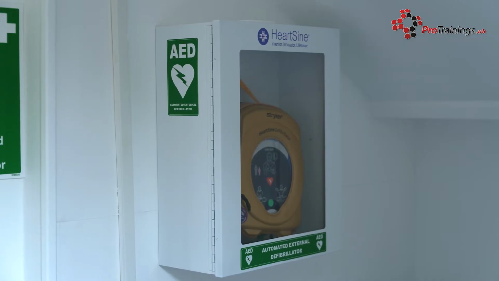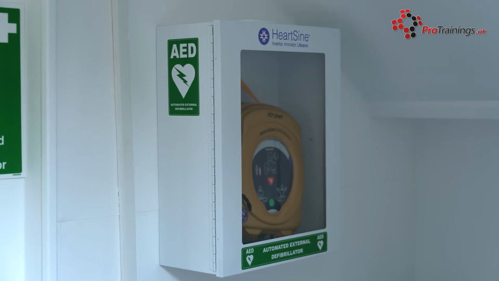The other thing you can do is ask if there's an AED available. Where we are right now, there is an AED at the workplace, so we could send someone to get that AED unit, and that will speed things up before the EMS even arrive.